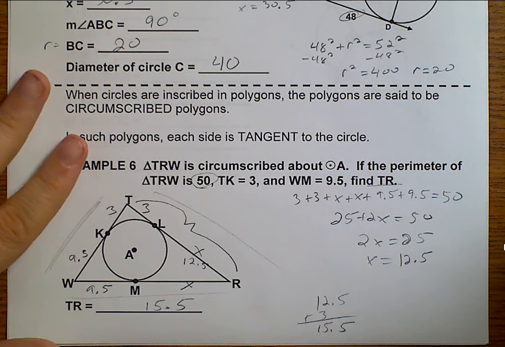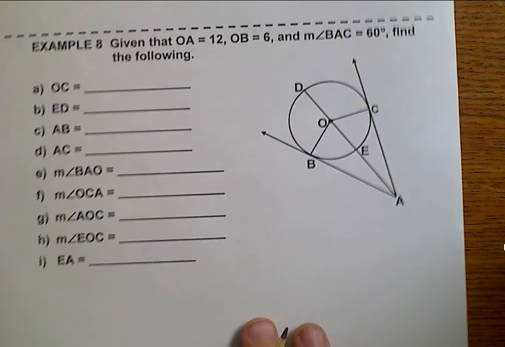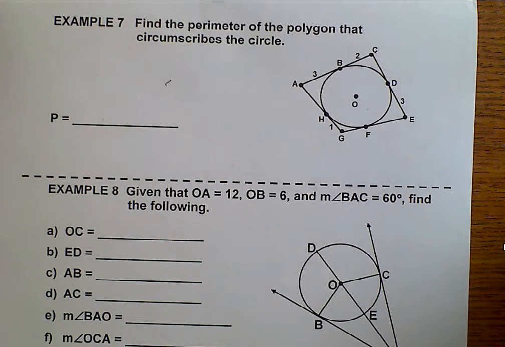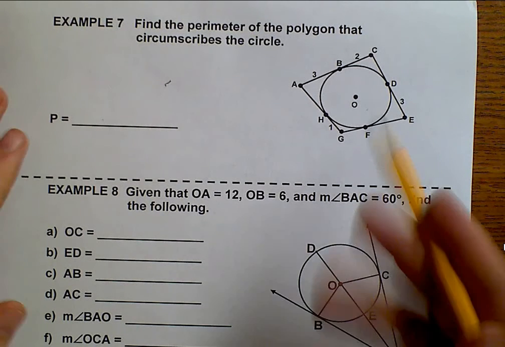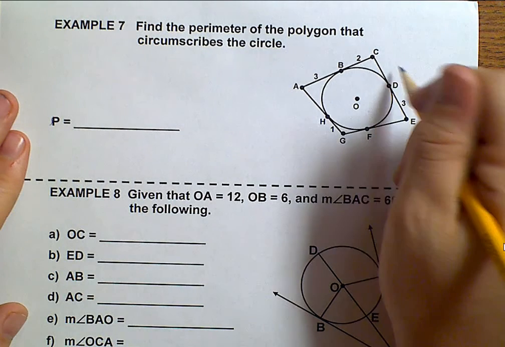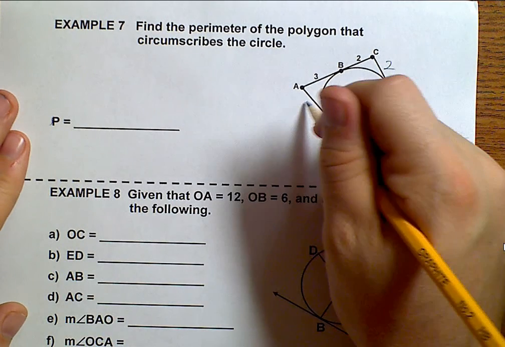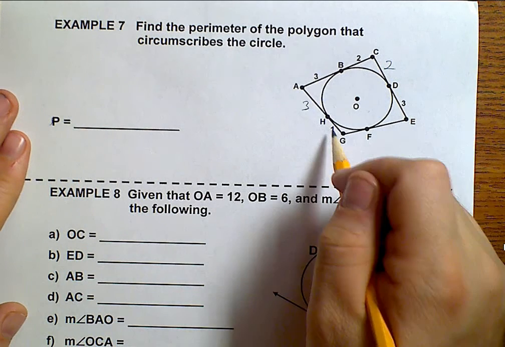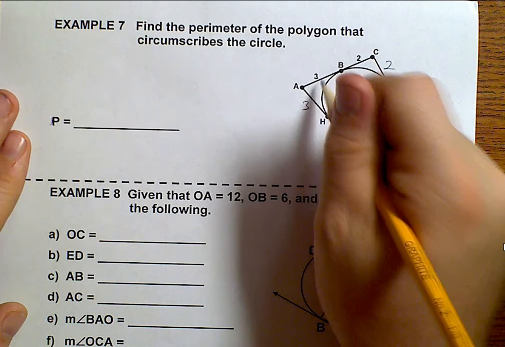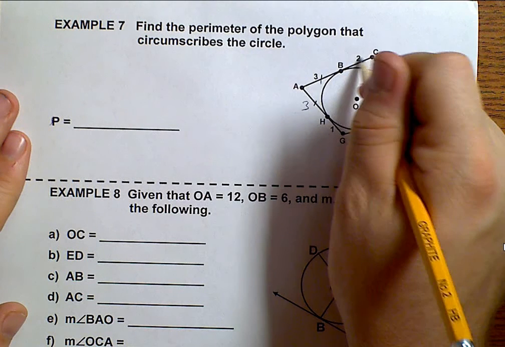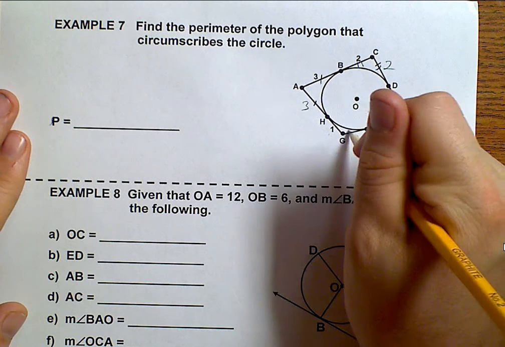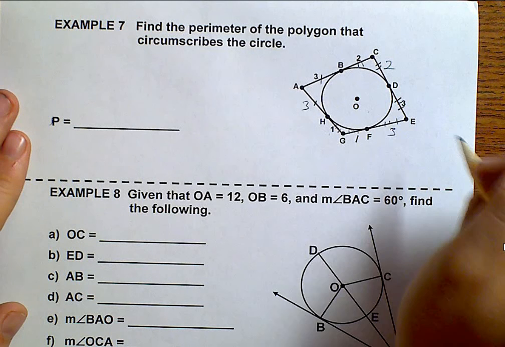Moving on to the last page. Example number 7. We want to find the perimeter of this shape. Well, I know if that is 2, then this is 2. If this is 3, then this is 3. If this is 1, then this is 1. And if this is 3, then this is 3. Okay?